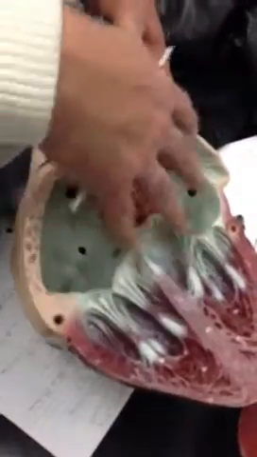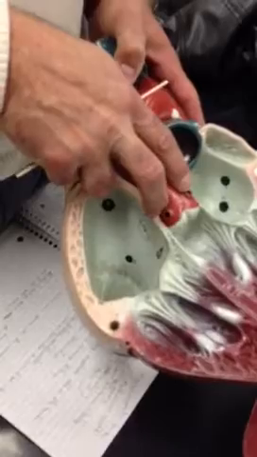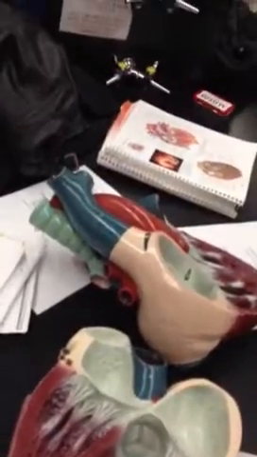Then it goes to the lungs, back to the left ventricle to be pumped either systemically through here or a portion of it through the coronary artery openings. Is this how the blood gets to the coronary arteries? Correct, right here. Okay, that's what we were trying to figure out.